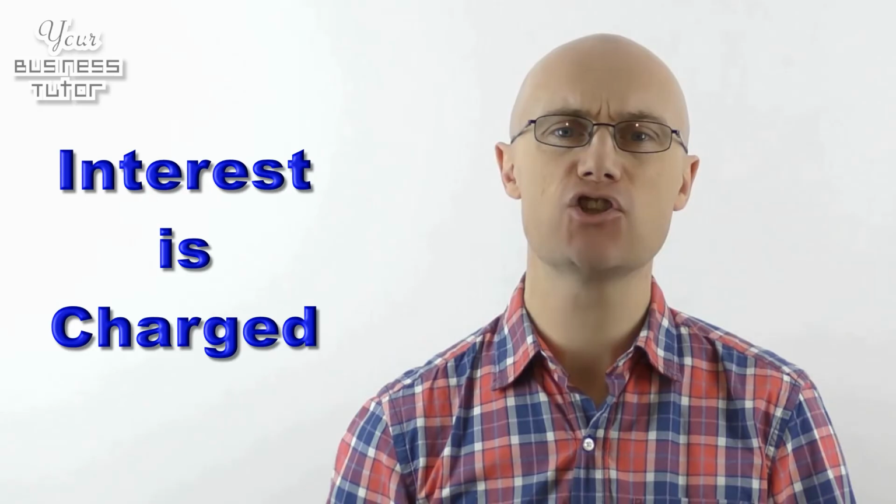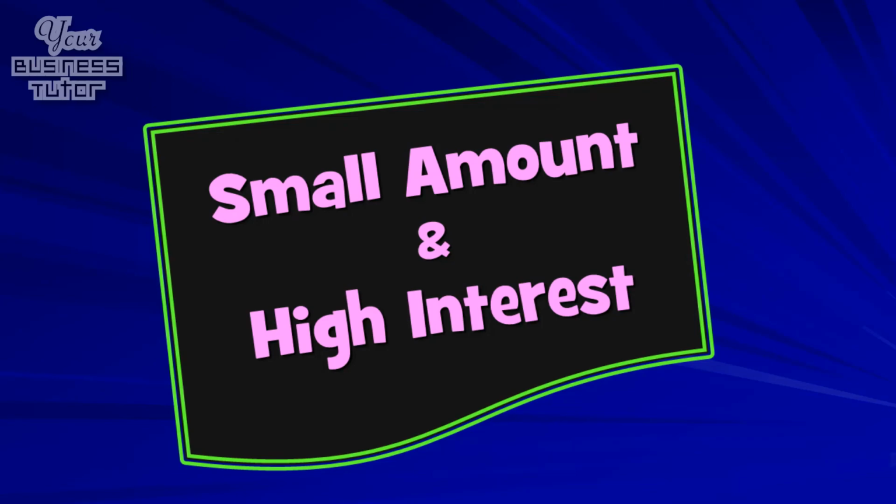However, as is always the case when borrowing from a bank, interest is charged when the overdraft is used. Further still, because the borrowing is not secured on an asset, it tends to be the case that a bank will only provide a small overdraft and at an interest rate higher than if it were a bank loan.